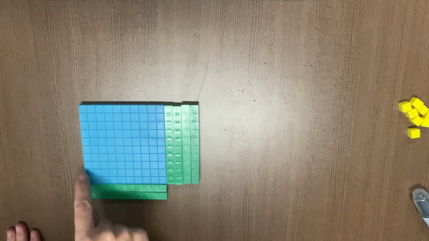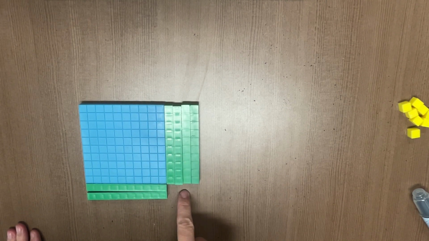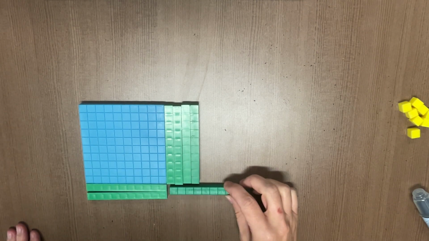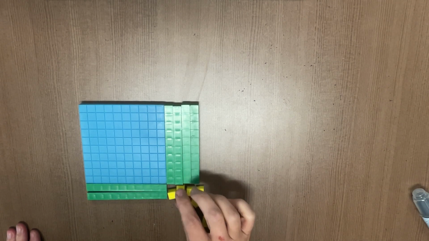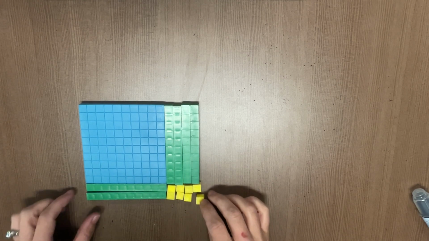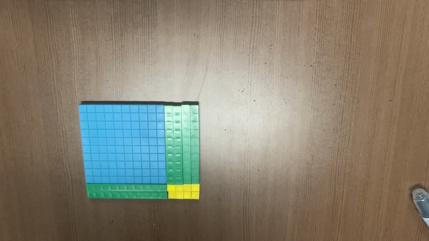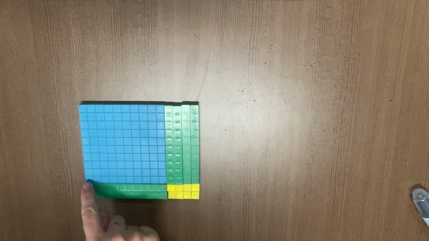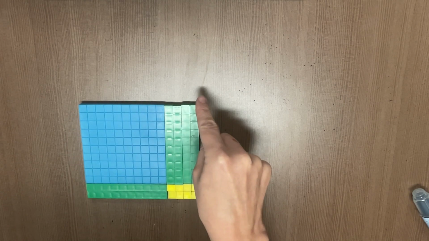So now it is 10, 11, 12, and across 10, 11, 12, 13, 14, but I have a missing part of the area model. What tool can I use to fill in that space? Well, that's too big. Let's try the ones. If I fill this in with ones, then I can make a perfect rectangle with no gaps, and that is an area model. I now have the problem 12 by 14 in an area model.